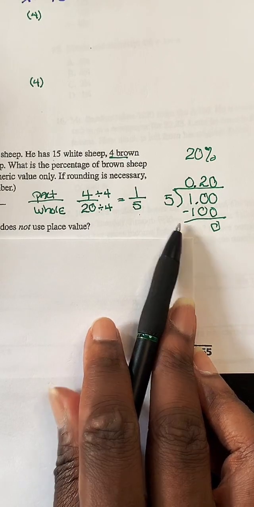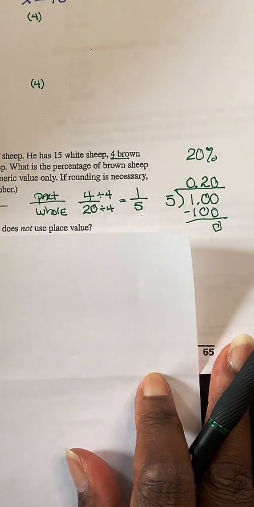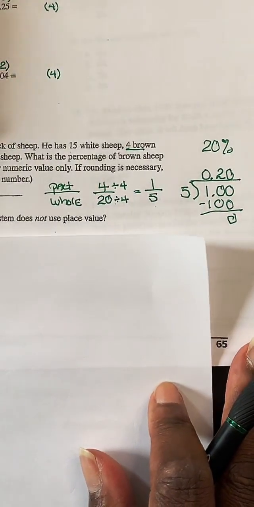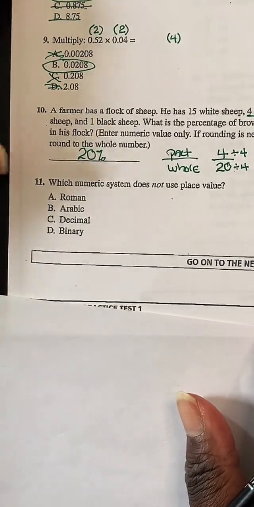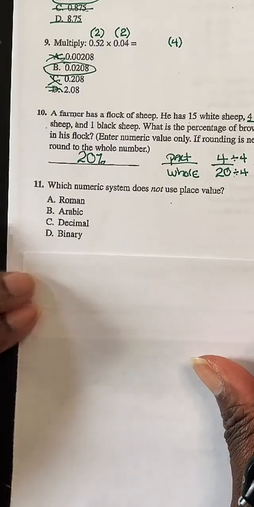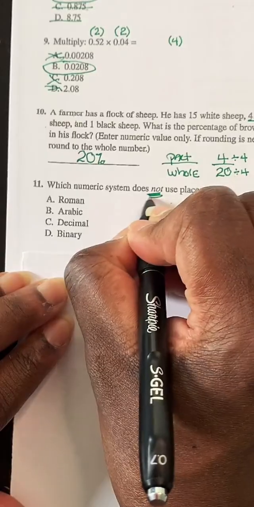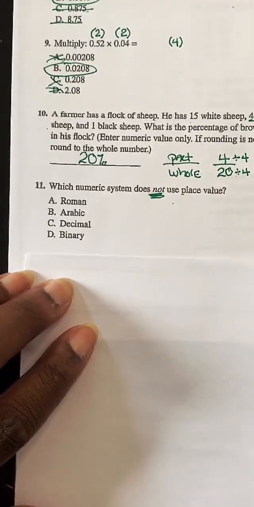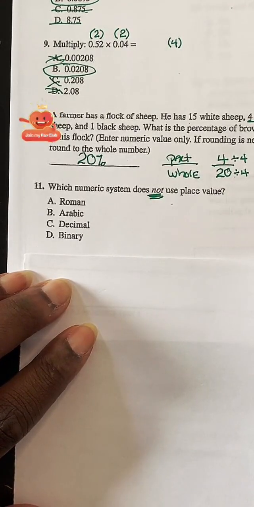This is the time. I'm telling you, this is the time, or any time you're working with any of these tutors, all these great creators that are on here, this is the time to ask for assistance. Now, this is just another nonchalant question. Which numeric system does not use place values? Is it Roman, Arabic, decimal, or binary?